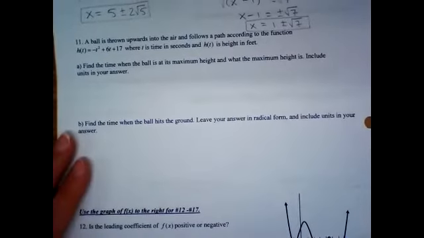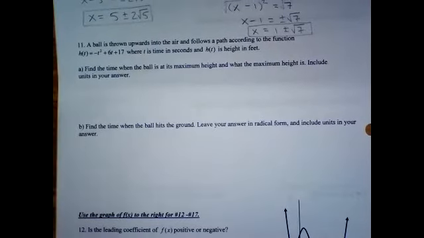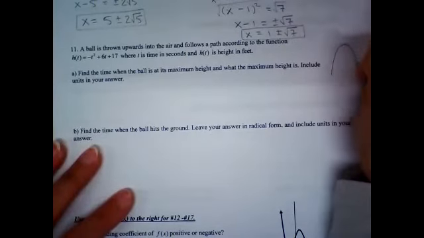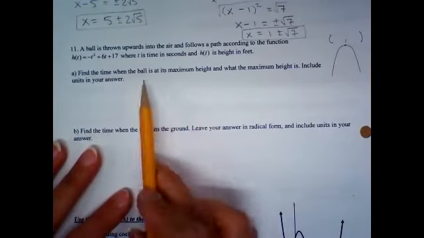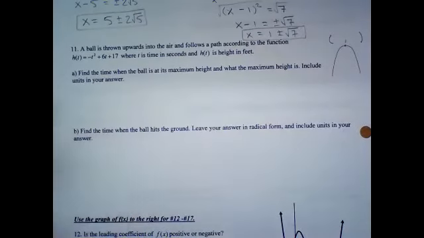Let's see. All right, here's your word problem. A ball goes up in the air, comes back down. Letter A, this is just like on your quiz. It's your quiz 2.0, all right? Find the maximum height, and when that happens, we're going to put units in our answer.